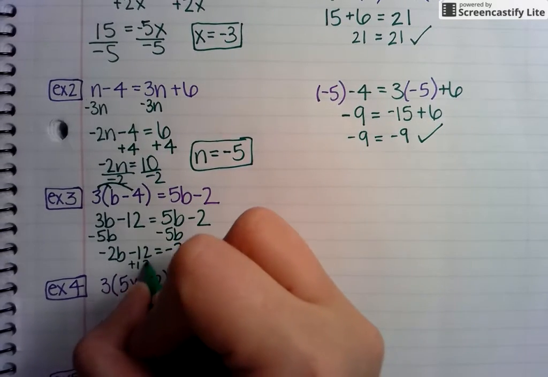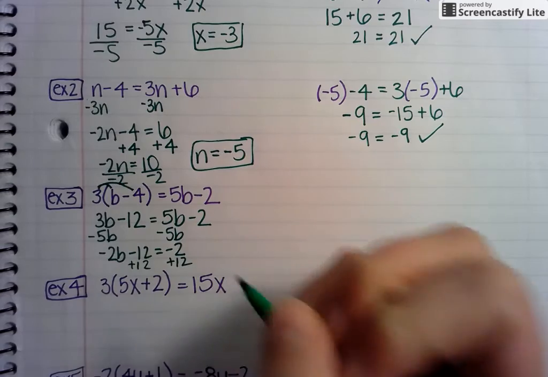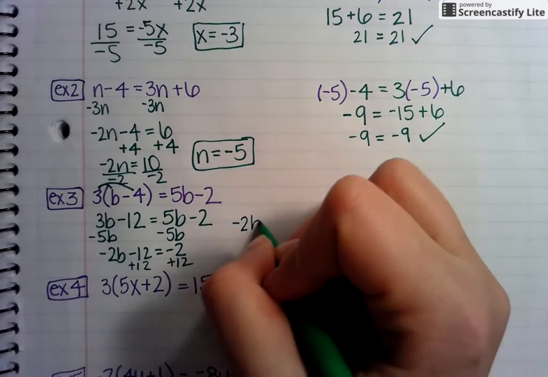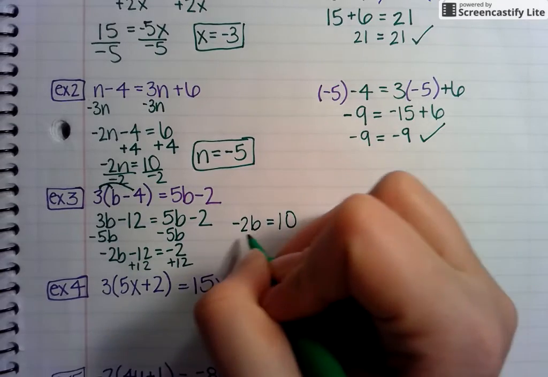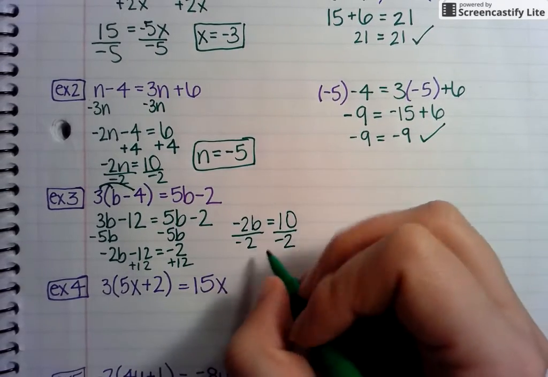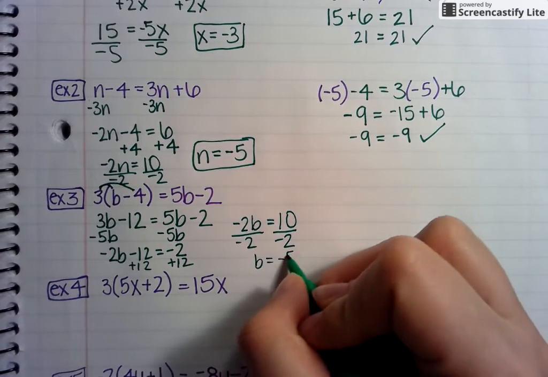I'm going to add 12 on both sides because it's the inverse operation. I'm going to undo that subtraction. So I'm left with negative 2b equals 10. I divide by negative 2 on both sides, and I get b equals negative 5.